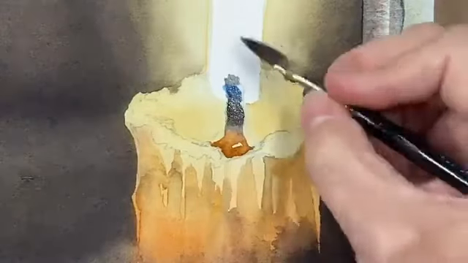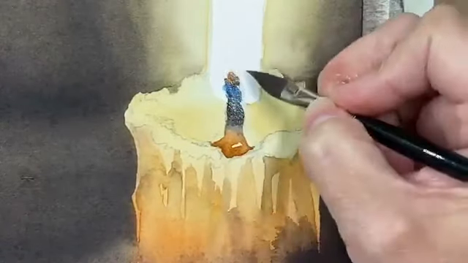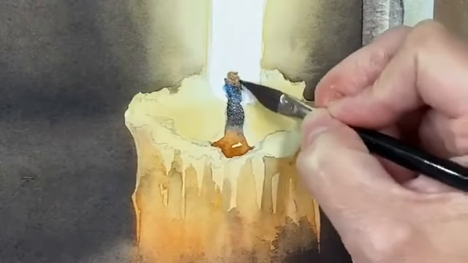All right, so I'm just looking carefully at my photo reference and paying attention to value and color and different things that I'm seeing here.